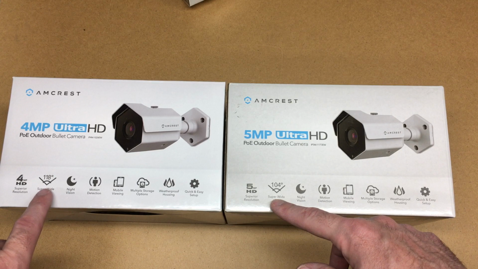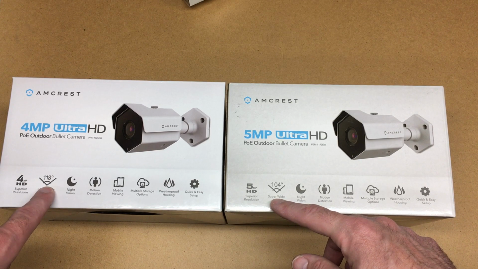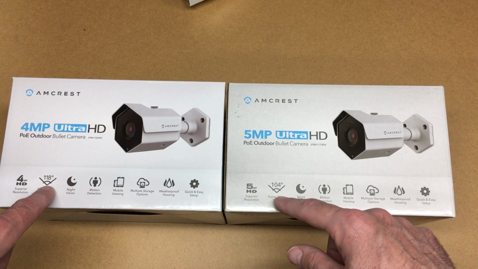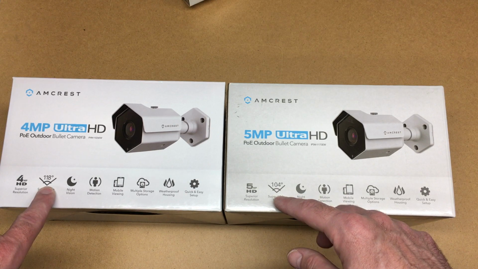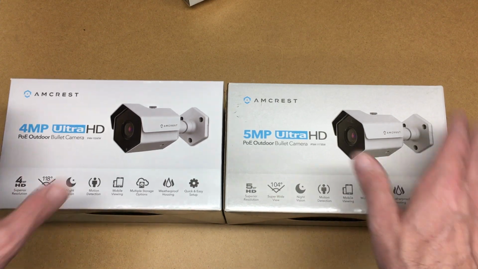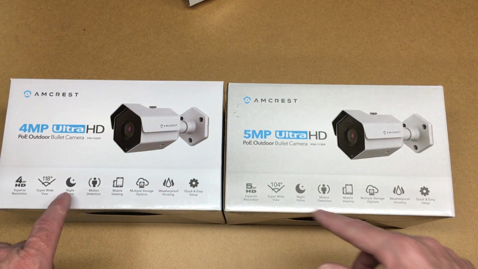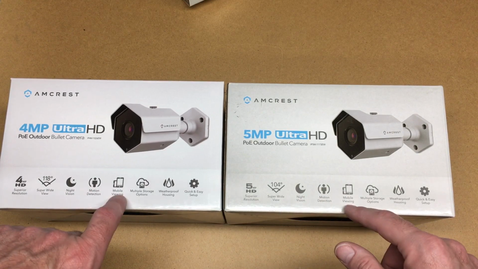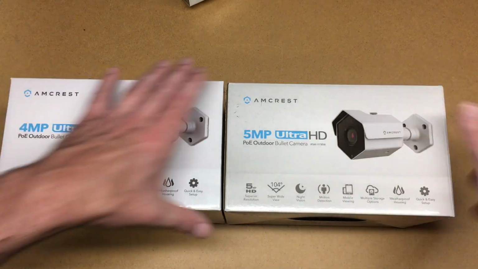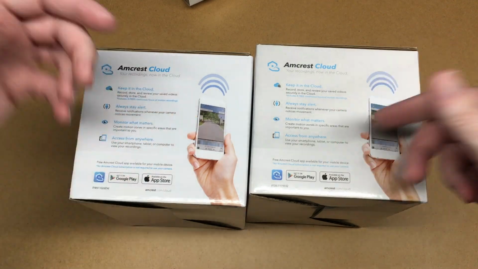Here's one difference: the 4 megapixel is 118 degrees and the 5 megapixel is 104 degrees. So this one adds 14 more degrees of width. And they both have night vision, motion detection, mobile viewing. So all the rest of this is the same, and this all looks the same.